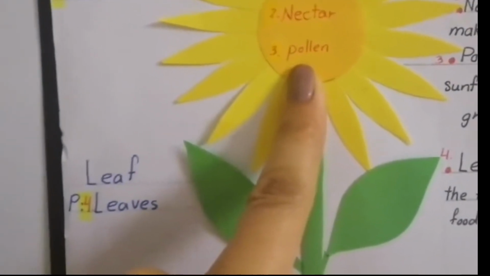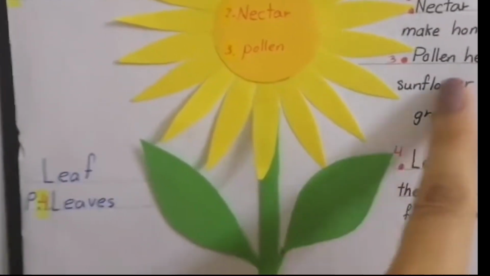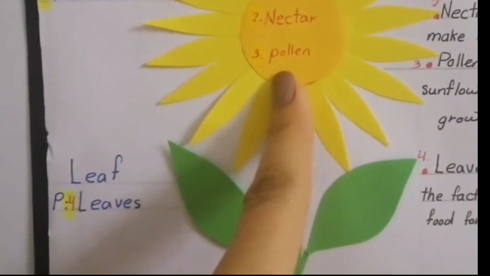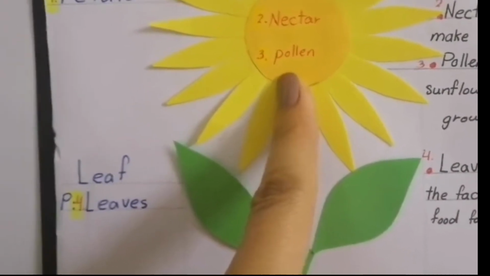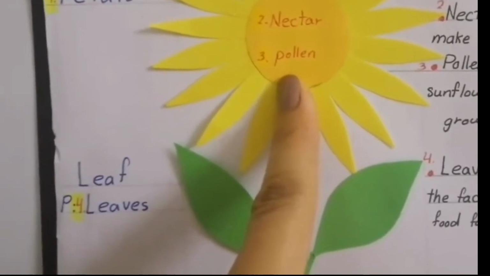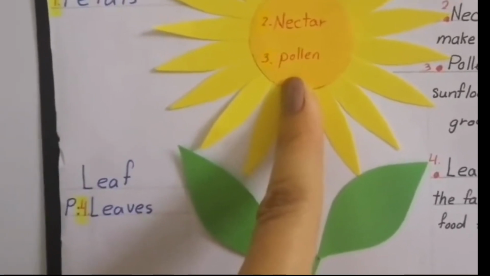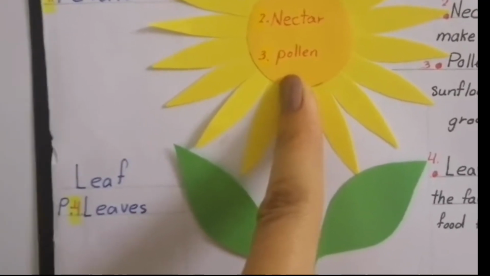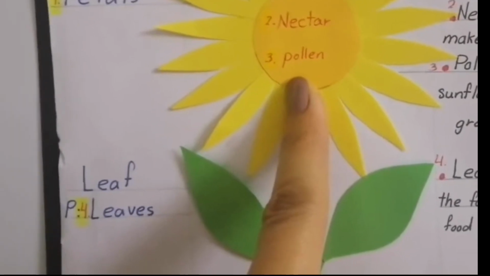Pollen helps new sunflower seeds to grow. What's the meaning of pollen? Pollen is the powder. It can come to the flower by the wind or by insects like bees and butterflies.